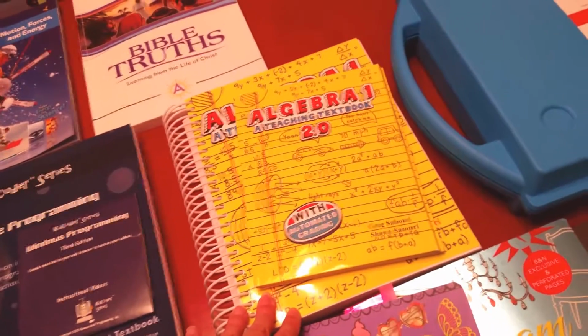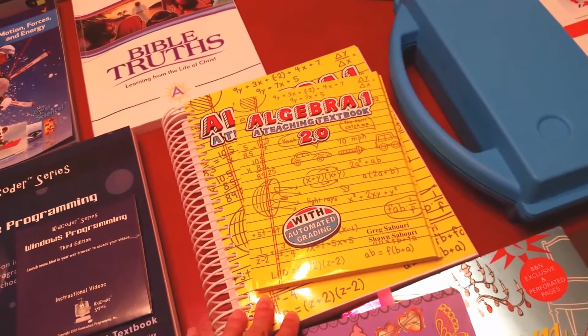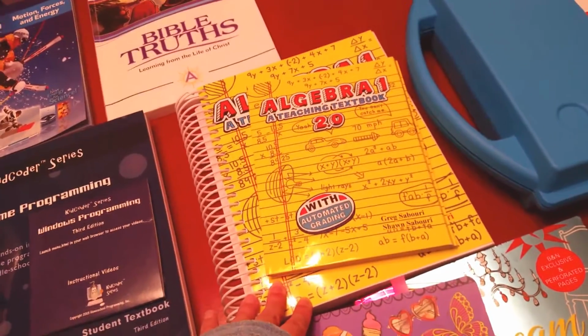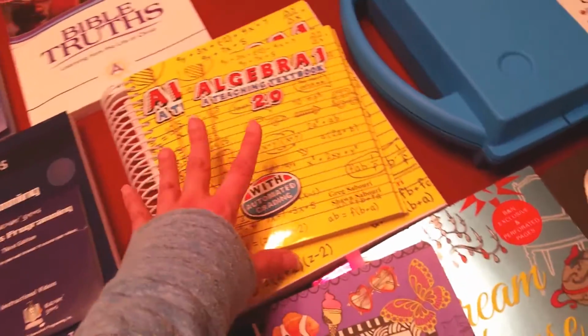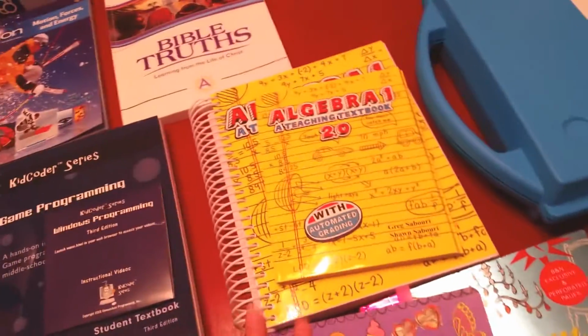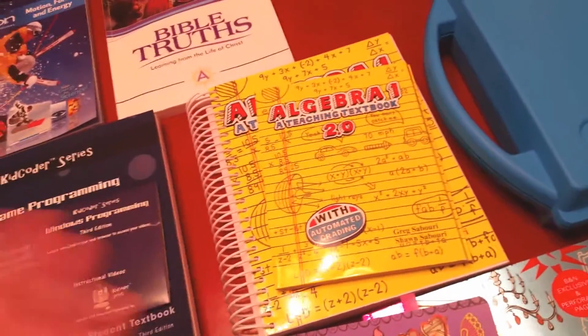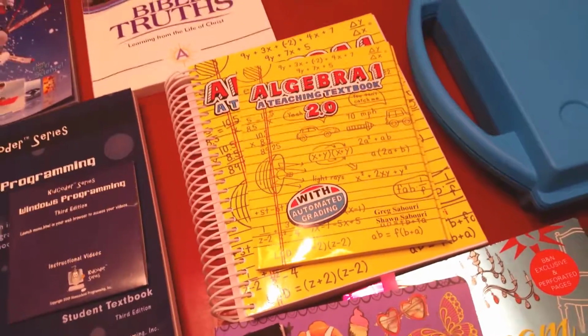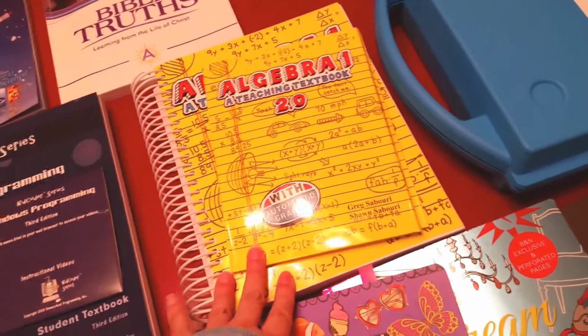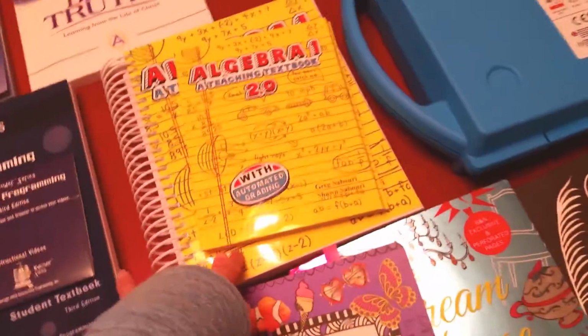If you have a child that is extremely math-oriented, that prefers a mastery program, this is not the one for you. They do offer Math-U-See as well, so you don't have to do Teaching Textbooks. You could do Math-U-See. But if you want something else like Saxon or whatever, I don't believe Timberdoodle offers that. At least they didn't last year. But this is actually very good. I do highly recommend it.